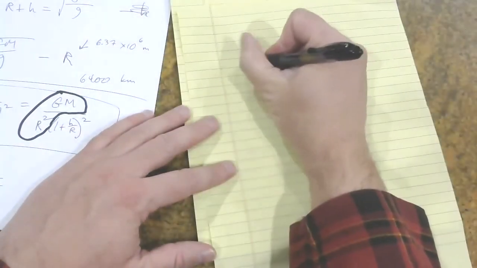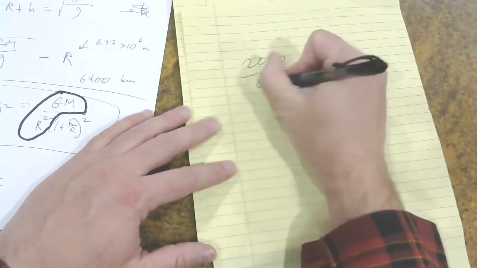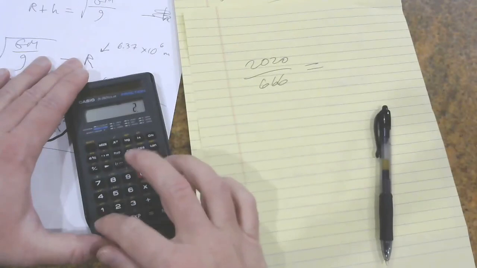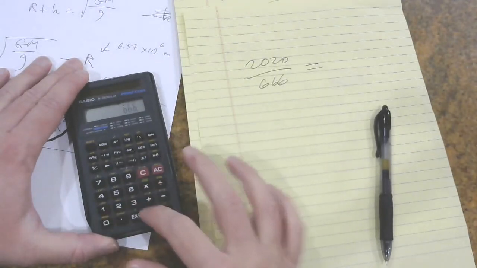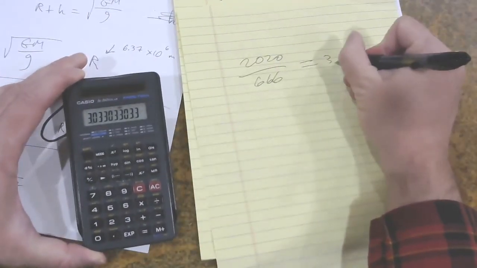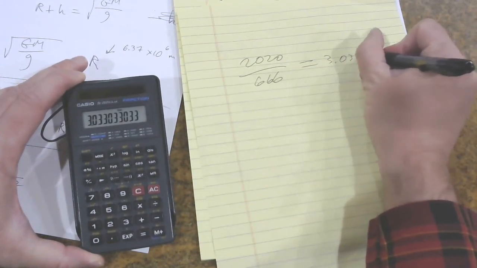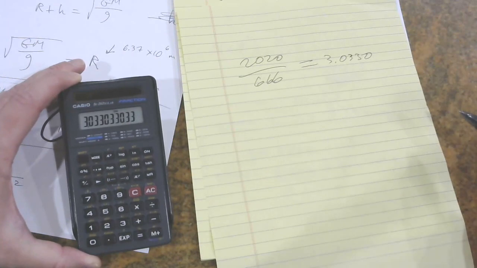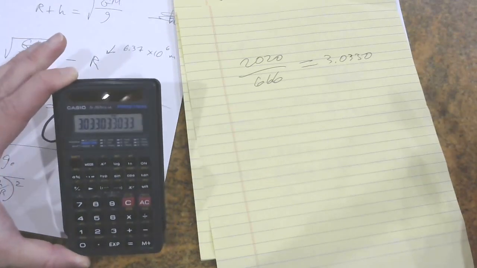Okay, one more little fun with numbers exercise. If you take the year 2020 and you divide it by 666, let's see, what do we get here? 2020 divided by 666, 3.0330. If you leave off the decimal point, that's just 30330. Any significance to that? I don't know.